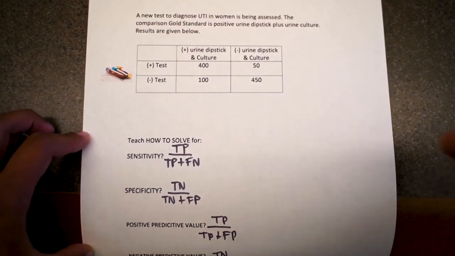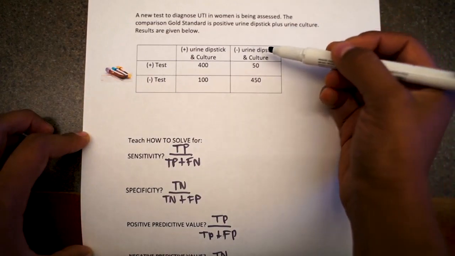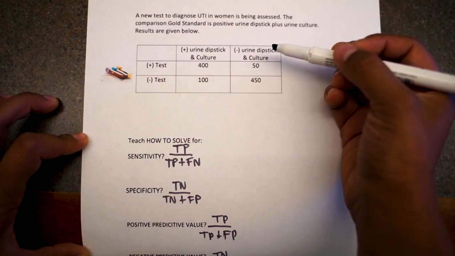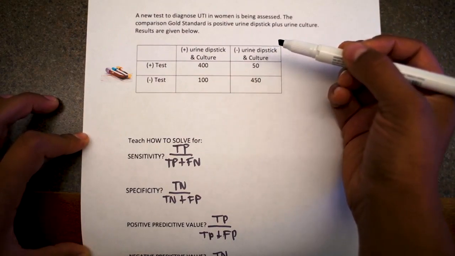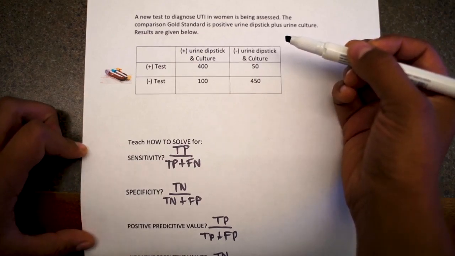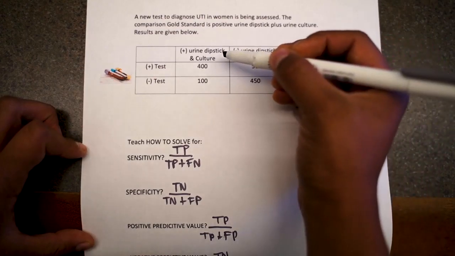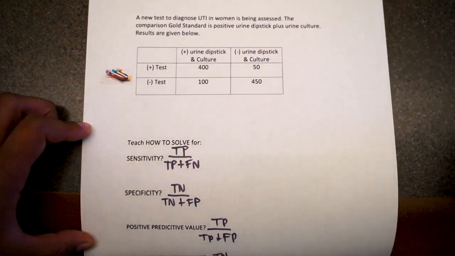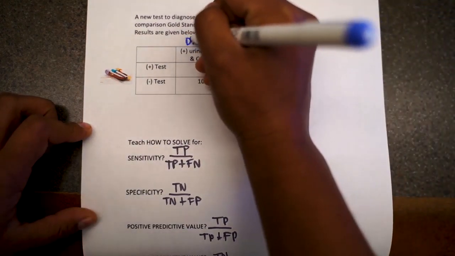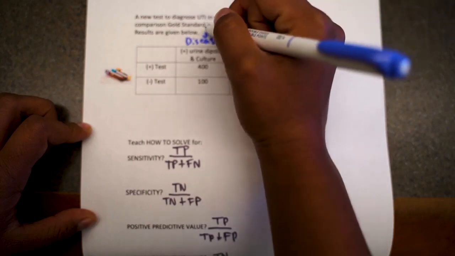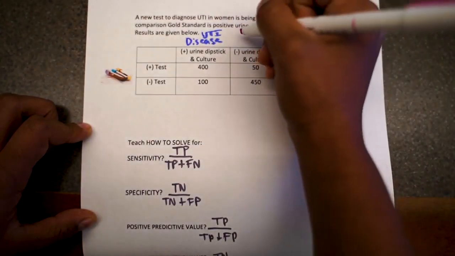The first thing I want to do is direct attention to our top row, which is our gold standard diagnostic method. We know that this method of urine dipstick and culture is our preferred method of diagnosis, but keep in mind that no test is perfect in revealing the universal truth. We trust the gold standard to identify our diseased individuals with UTI when results are positive, and when results are negative, then that means they're healthy. So I'm going to go ahead and label here disease, or UTI in this case, and over here, healthy.